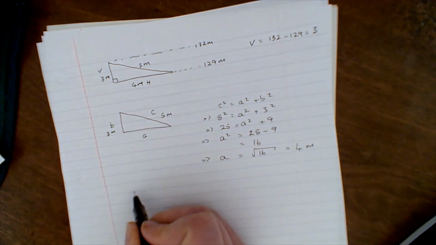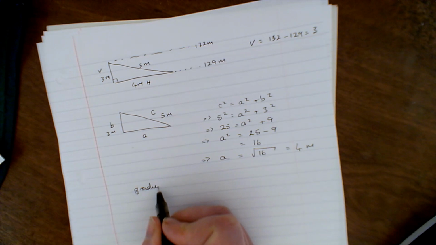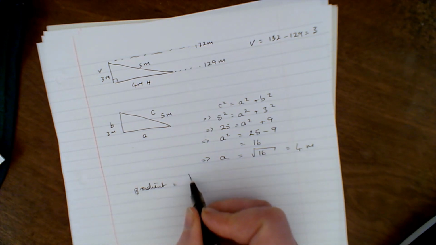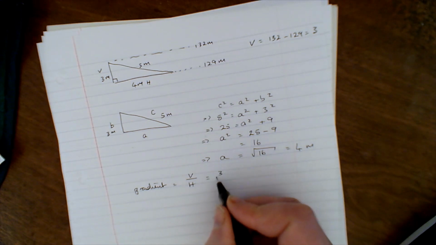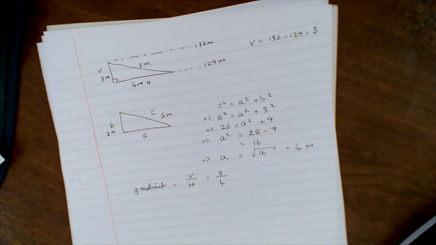So now we can do gradient equals change in vertical over change in horizontal equals 3 over 4. And we can turn that easily into a decimal if we want, because we know that 3/4 is 0.75. But if I'm not comparing it with a decimal, I'm quite happy with it left as a simplified fraction.